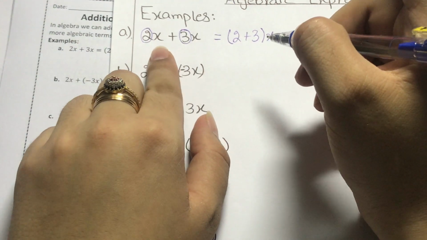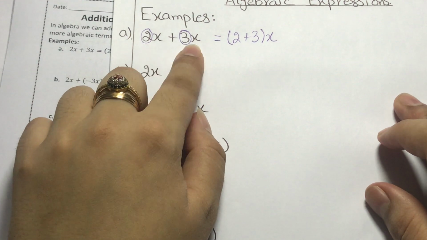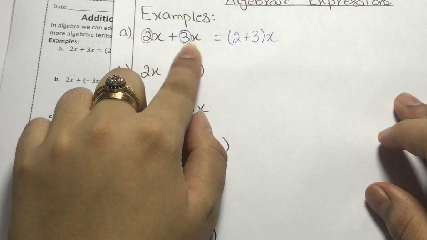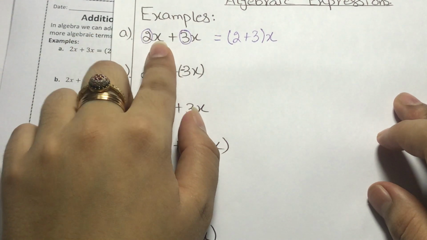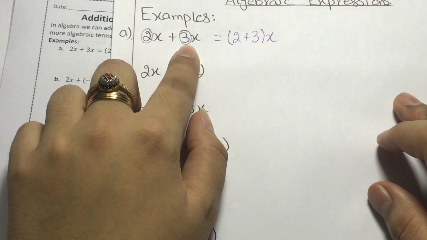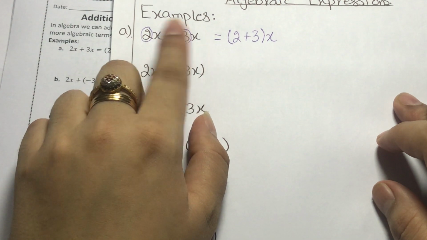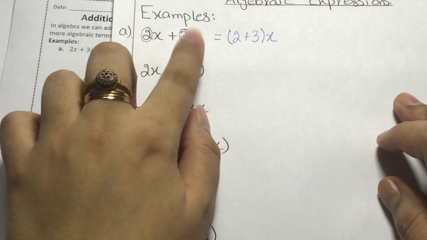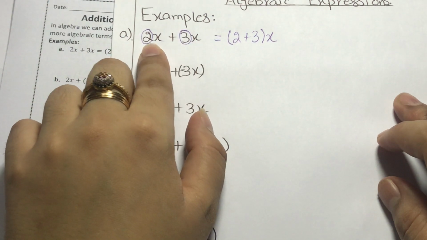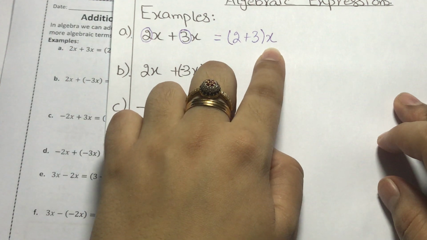क्या करना है आपको? पहले आपको ये चेक करना है कि आपकी terms जो given हैं are these like terms or not. अगर ये like terms हैं with same variables हैं तो आप इनको add और subtract कर सकते हैं, otherwise आप इनको add और subtract नहीं कर सकते. Next आपको क्या करना है? Identify your coefficients, combine them in the bracket and keep your variable.